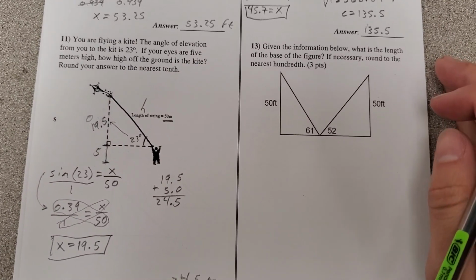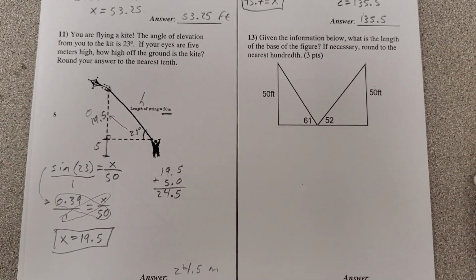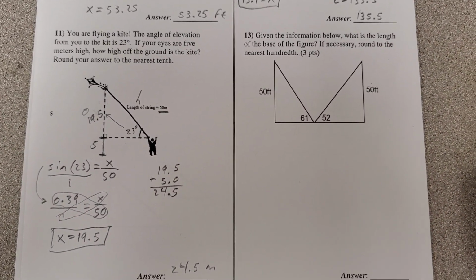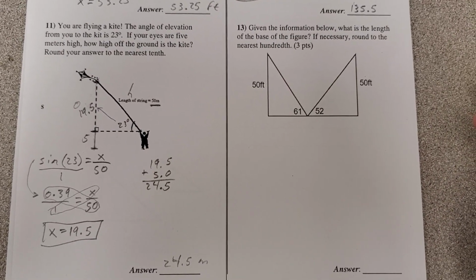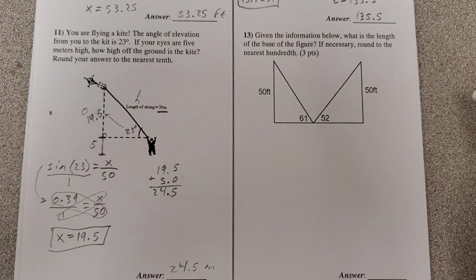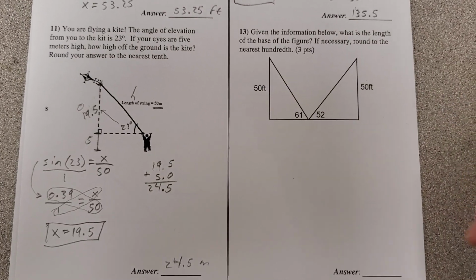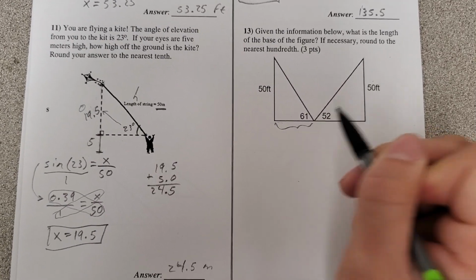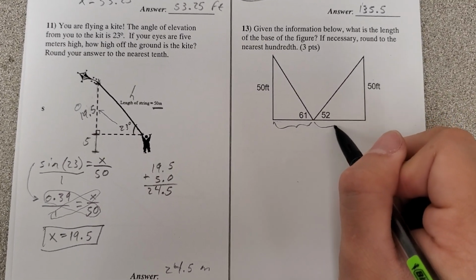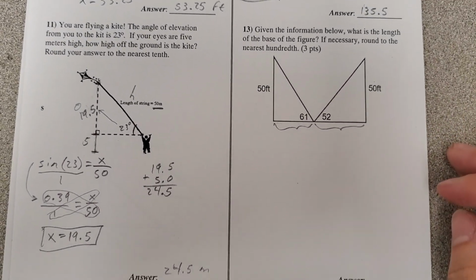Last one, number 13. Let's see. It says, given the information below, what is the length of the base of the figure? If necessary, round to the nearest hundredth. So I want to know the length of the base. I want to know this length. What would we use? Well, I have to know that length and that length.